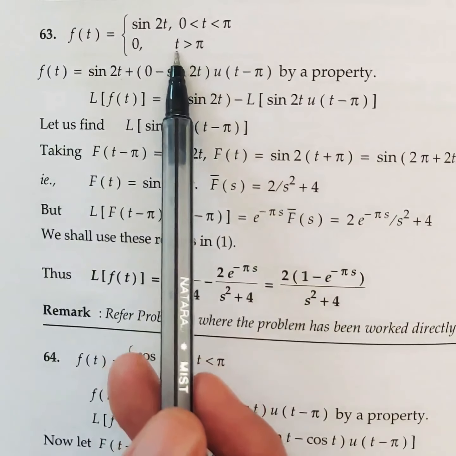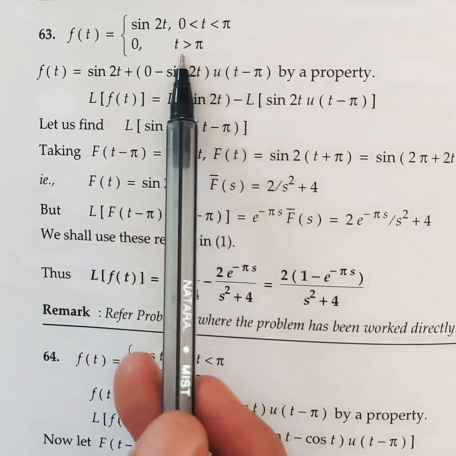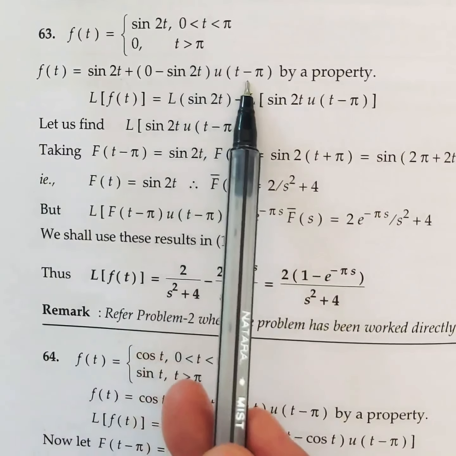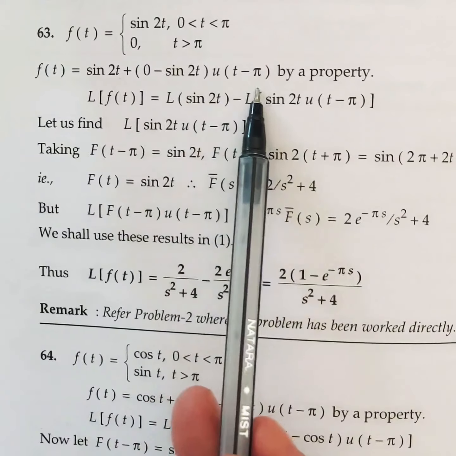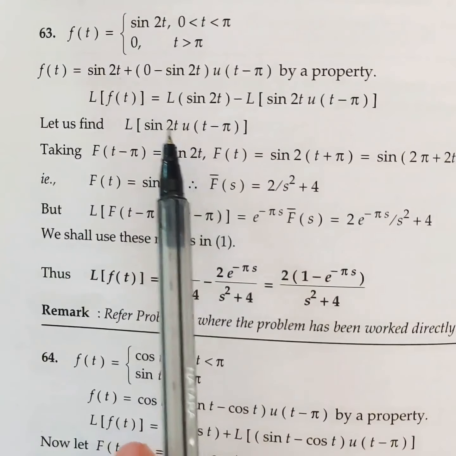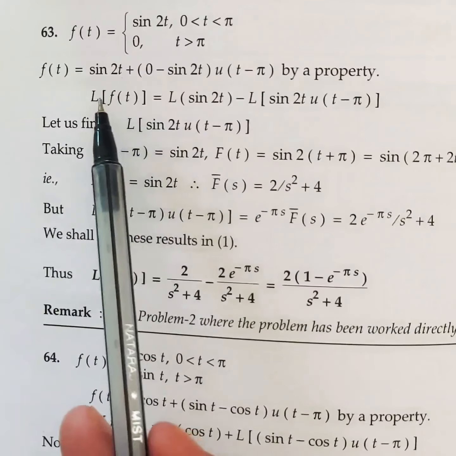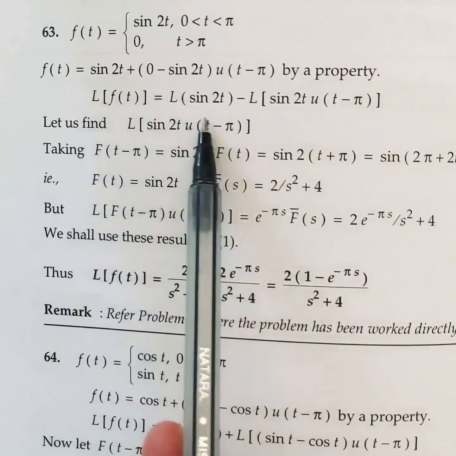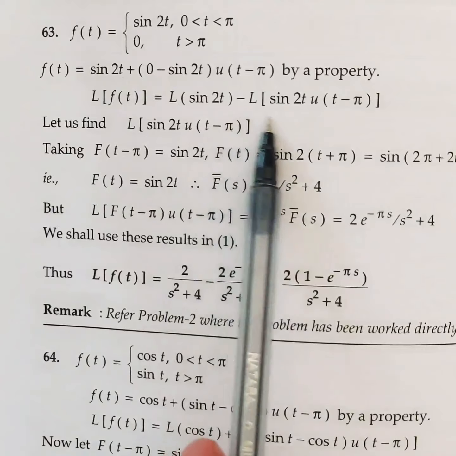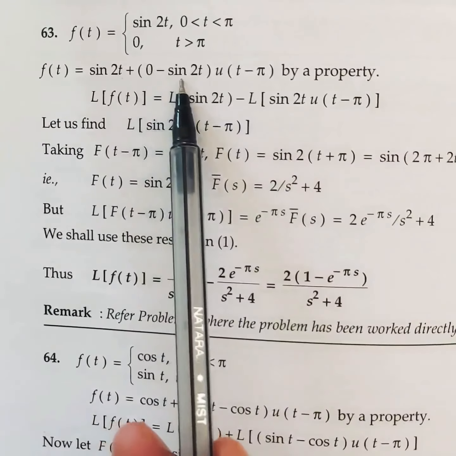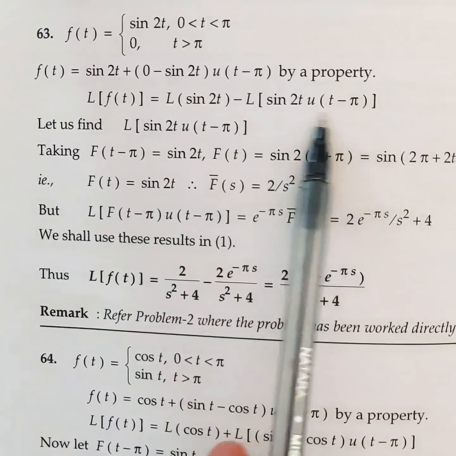This is what we have written. In the property we have written t greater than a, so we wrote t minus a. Here in the place of a I have pi, so we have written t minus pi. After using this property, then it's simple. We are going to take Laplace transform for this function. So L of f of t is Laplace of sine 2t, we know what is Laplace of sine 2t, it's a direct formula, minus Laplace of sine 2t into u of t minus pi.